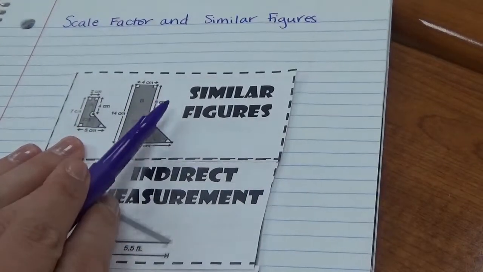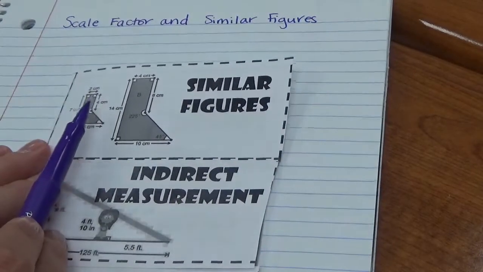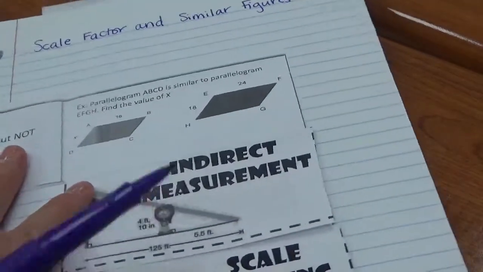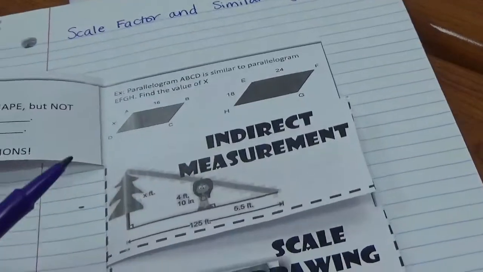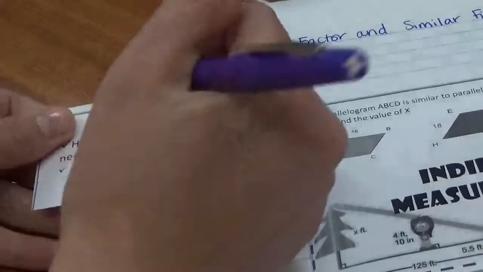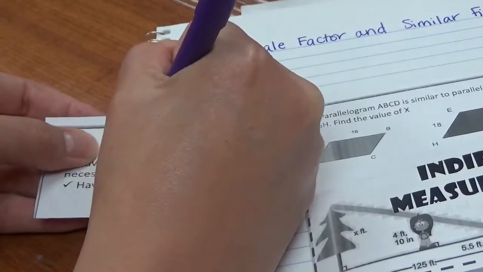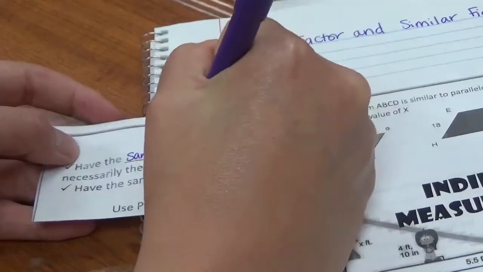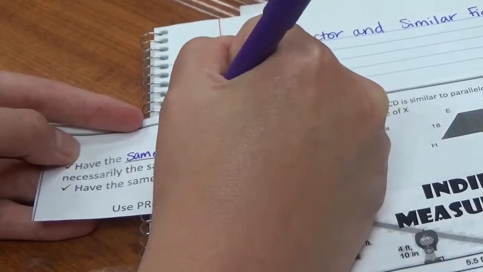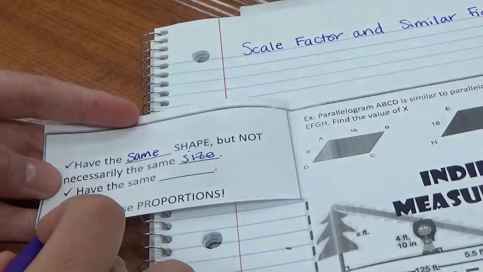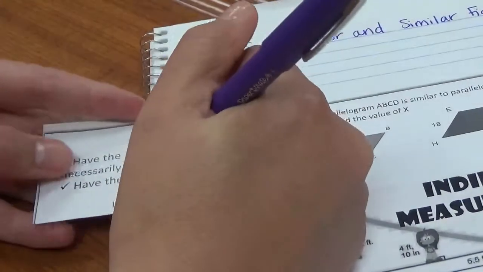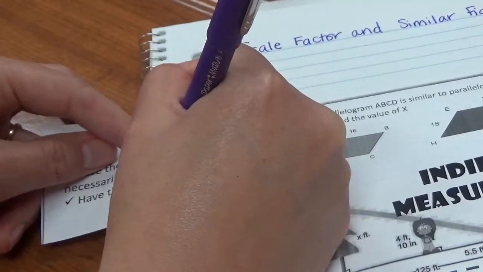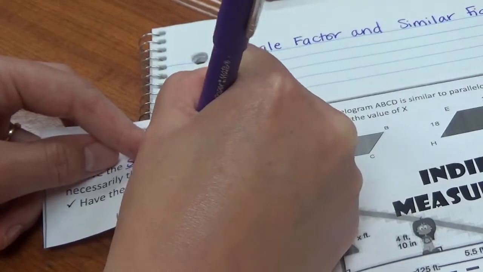So the first section is on similar figures. And that's gonna be where sides are, let's actually open it up. So they have the same shape, but not necessarily the same size. And they have the same angles. So their angles, they call it congruent angle measure.